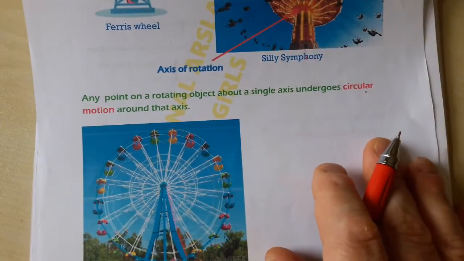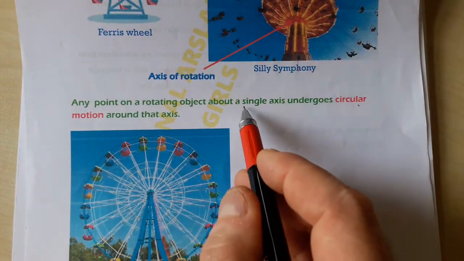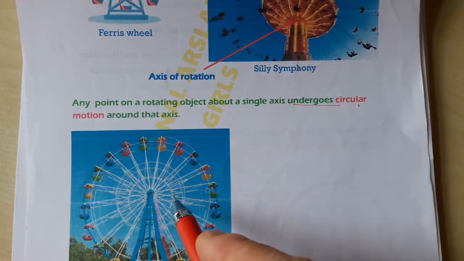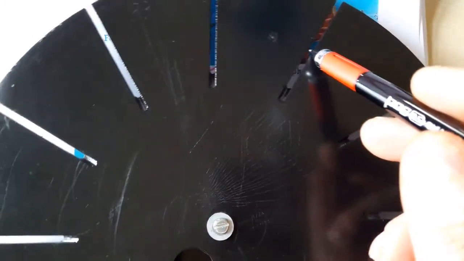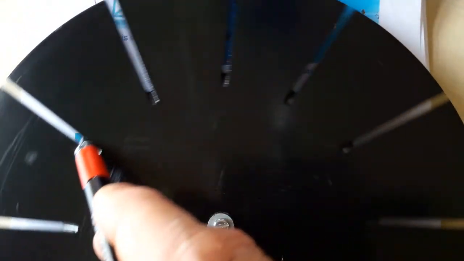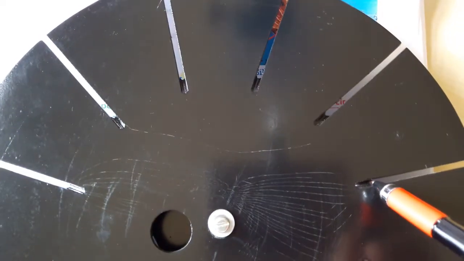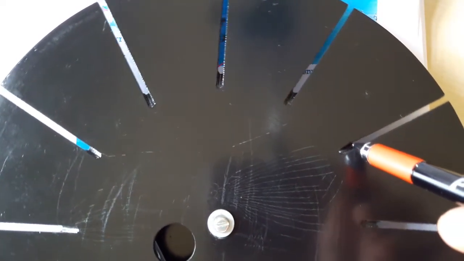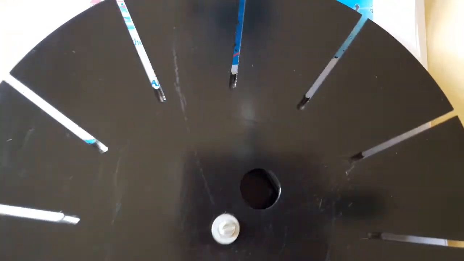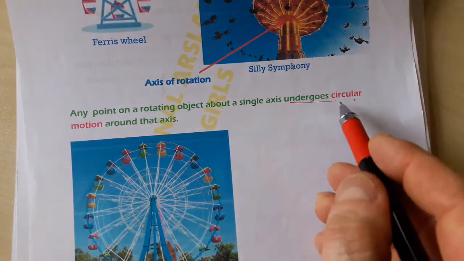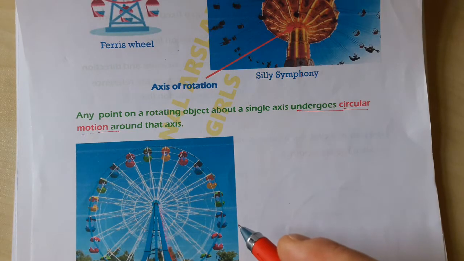However, when an object is rotating, any point on the rotating object undergoes circular motion. Why is it like this? Because when this object is rotating, if you take this point, it moves in a circle. And if you put a pen or pencil at this point, this pen or pencil will draw a circular line. For that reason, any point on a rotating object undergoes circular motion. Why? Because it draws a circle.